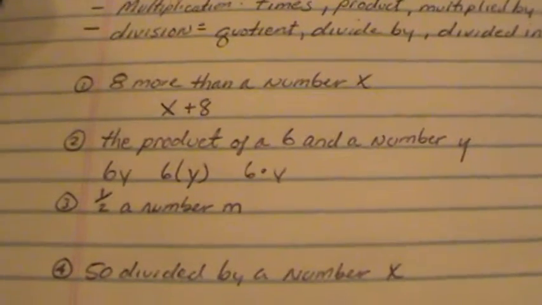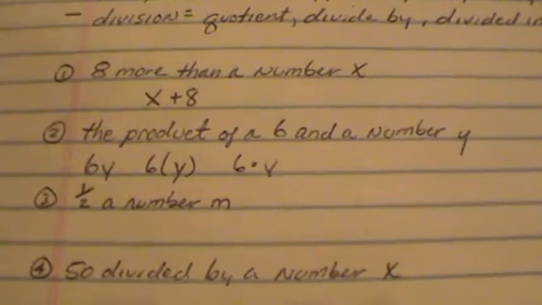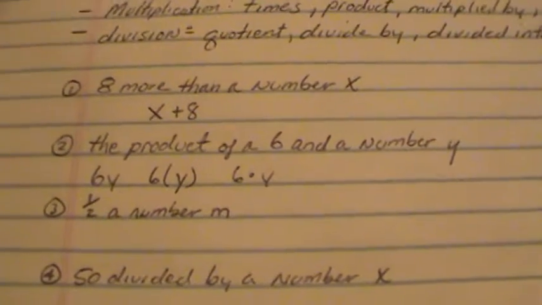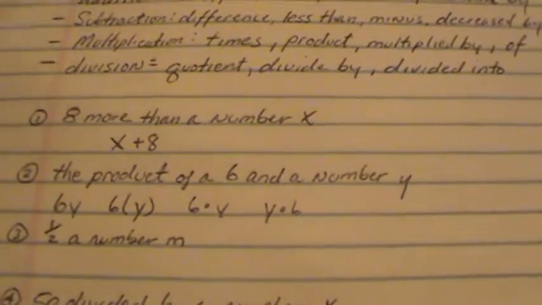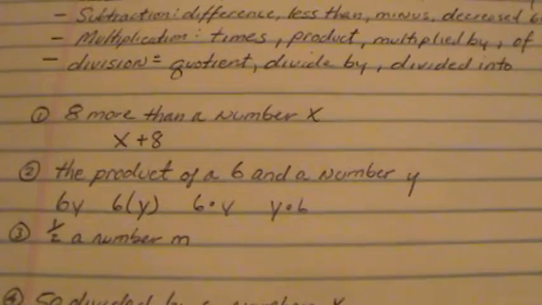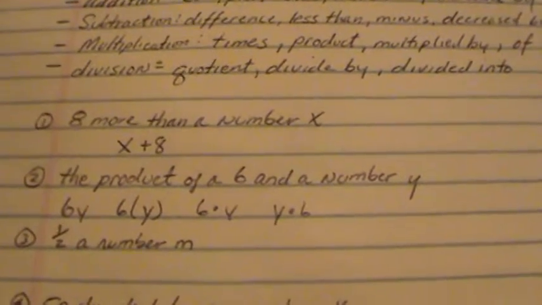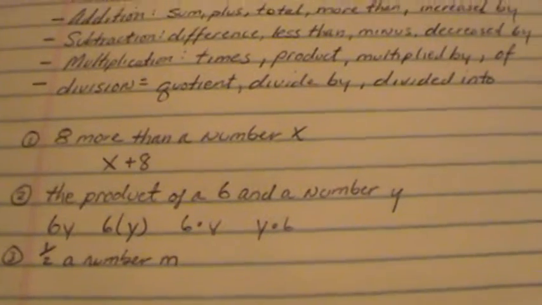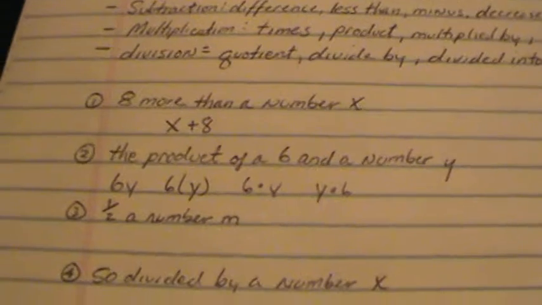Now the key thing to remember: you can invert these. You can say y times 6 or 6 times y. I can write it in reverse and you're still going to get the same answer. Same thing for addition. Write it backwards or forwards, you're going to get the same answer. Division and subtraction are two beasts in themselves. You've got to write it the way it's written or it won't count.